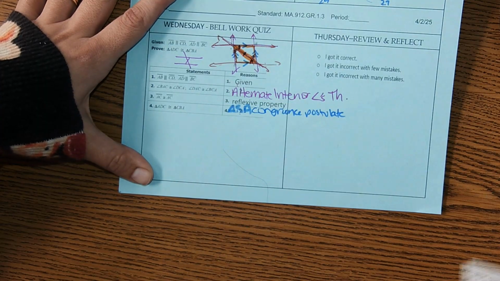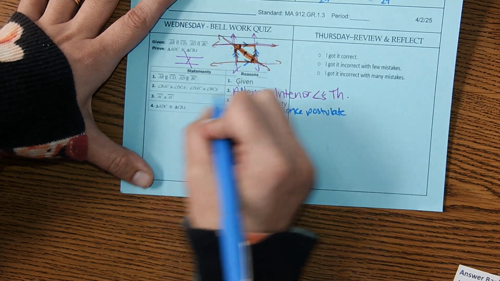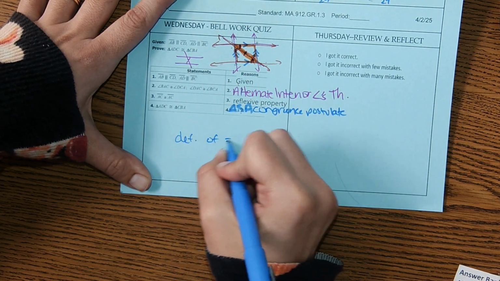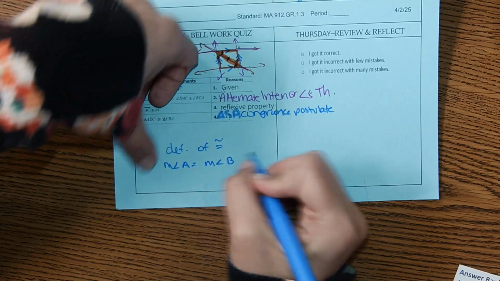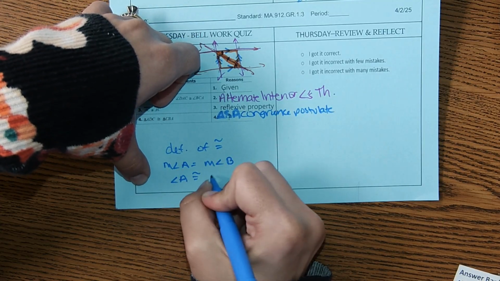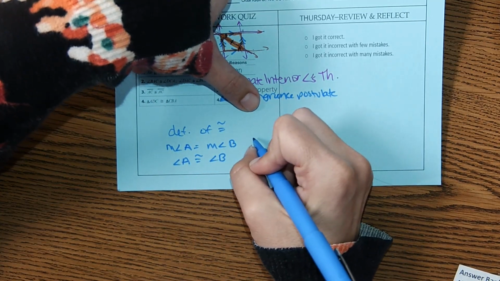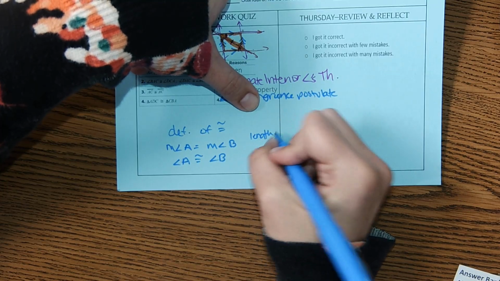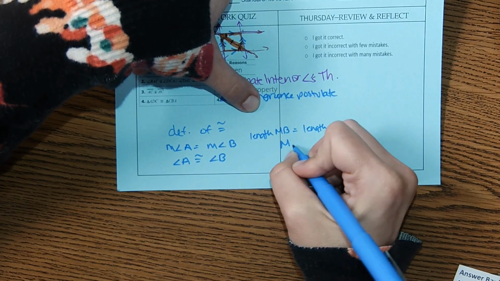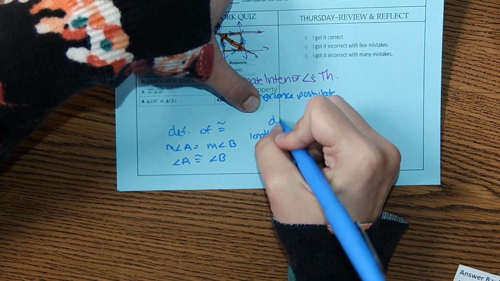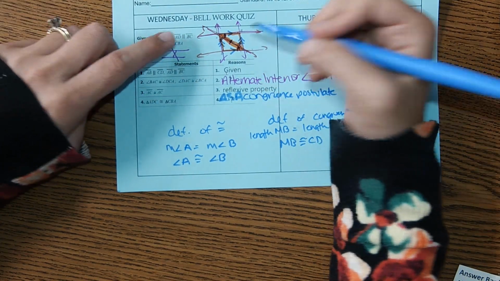Okay, and then the reason why as well, some of you put definition of congruence for this. Definition of congruence is when you have measure of angle A equals measure of angle B, and then you can say that angle A is congruent to angle B. So it's going from measure is equal to congruence. That would be definition of congruence. Or sometimes you'll see it as length of segment MB is equal to length of segment CD, then you can say that MB is congruent to CD. That again is definition of congruence. So that doesn't really apply to this. They're more looking for the relationship between the angles.